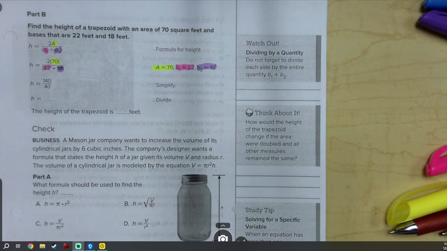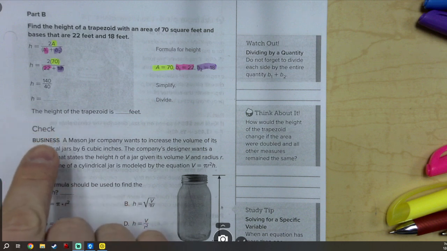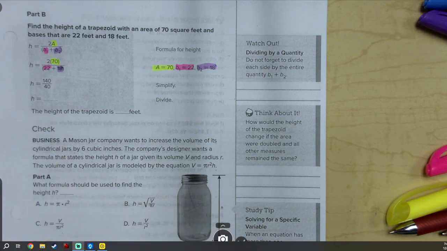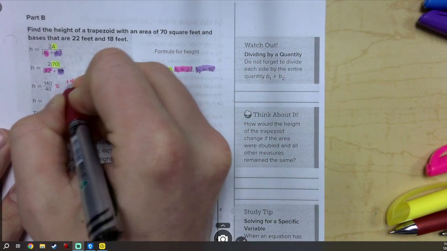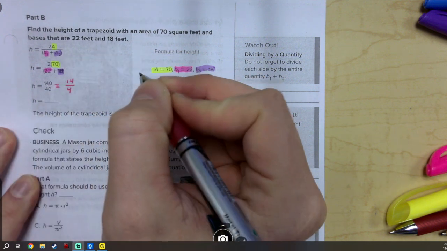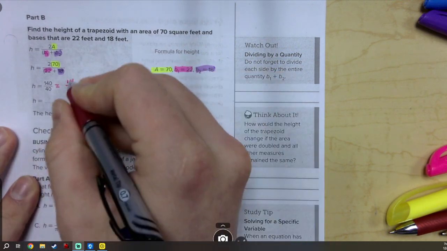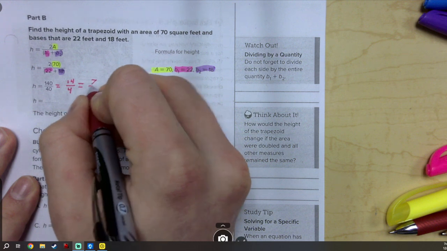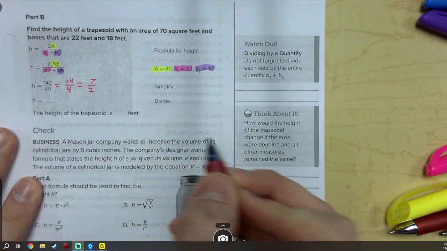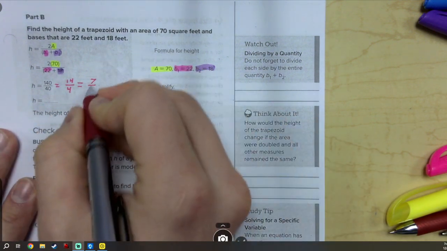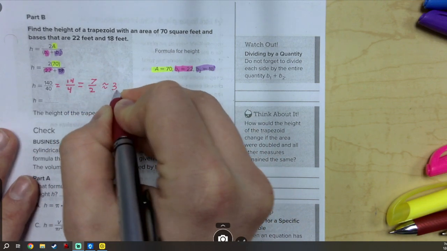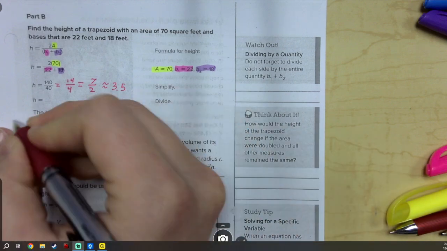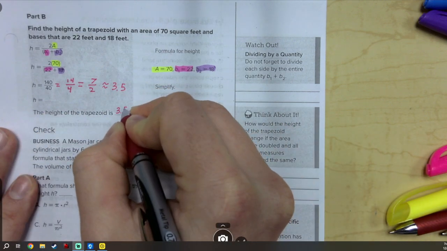So from here, we have to simplify. 2 times 70 is 140. 22 and 18 makes 40. We are going to simplify this. First thing we can simplify is make this 14 over 4 by getting rid of those final zeros. We can cut it in half, they're both even, to get 7 over 2. So we have 7 over 2 feet, or we could just say 7 cut in half is approximately 3.5. So the height of the trapezoid is 3.5 feet.